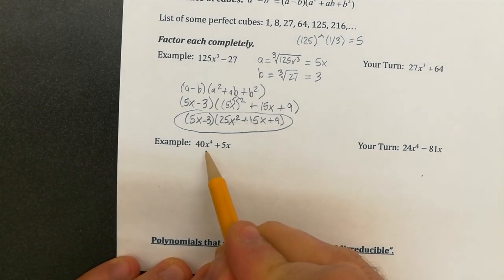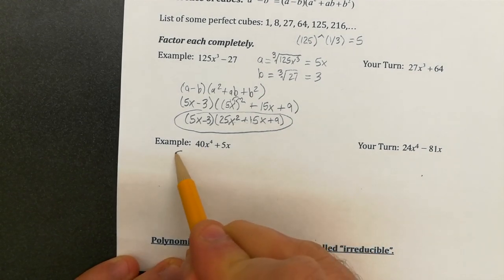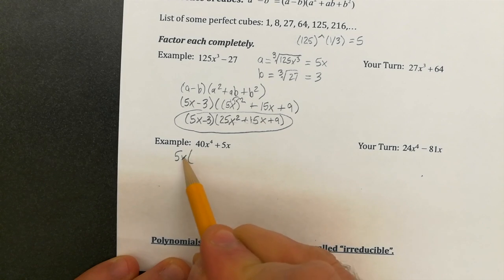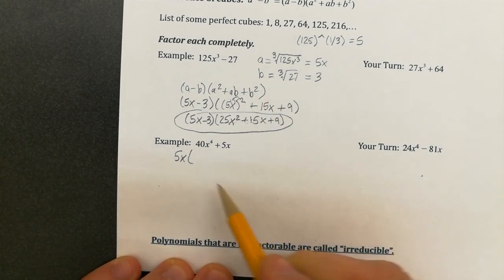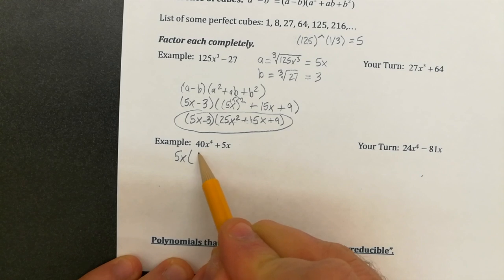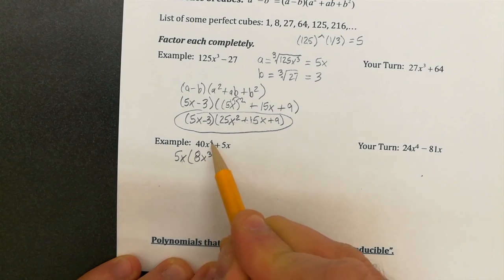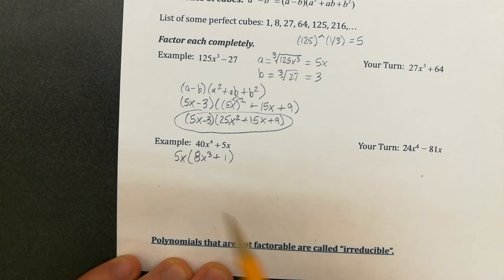5 goes into both of these, and so does x. So we're going to divide out 5x, kind of like we did before in the factor by grouping. 5 times 8 is 40, and then I need 3 more x's, right? So an x to the third. x times x to the third would be x to the fourth. And then 5x times 1 is 5x. Okay, this is a sum of cubes.